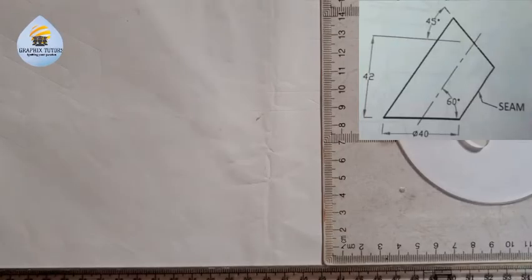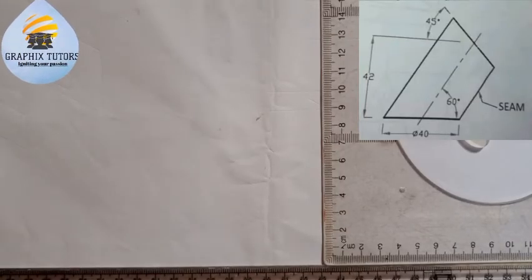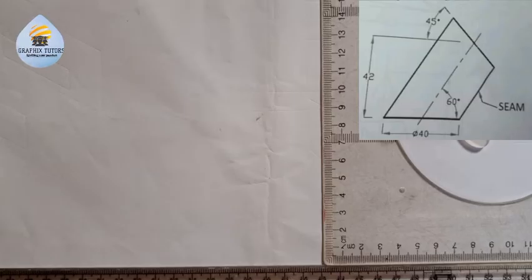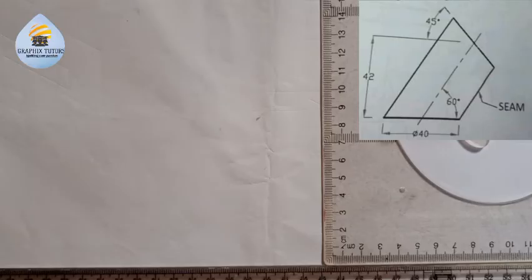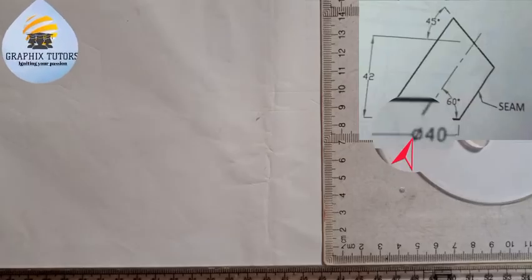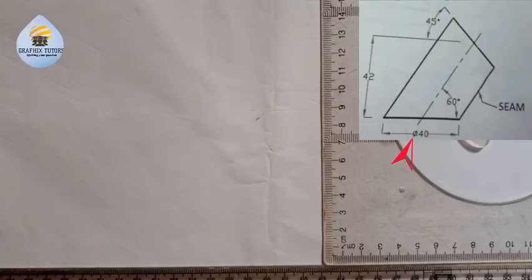Yeah. Good everyone, my name is Graphics. Today we want to draw the development of this shape that is cylindric in nature. How then is it cylindric? If you look at the base here, we have diameter 40. This shape you see, we call it represent diameter, right? So because of that, this shape you are seeing is cylindric, right?